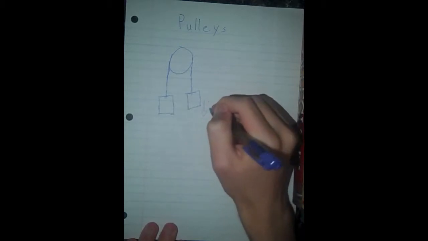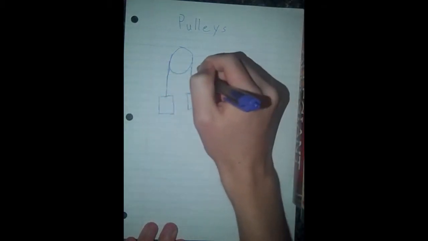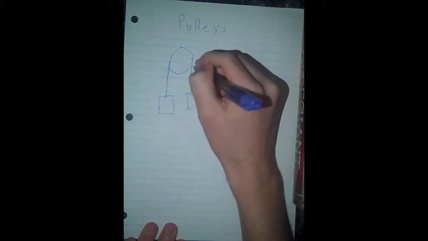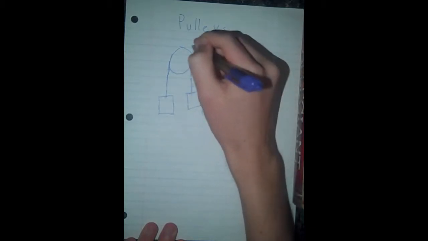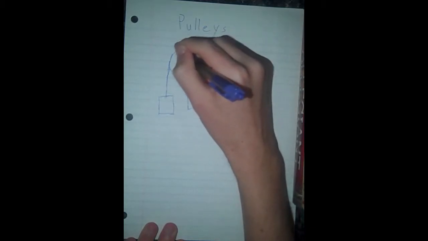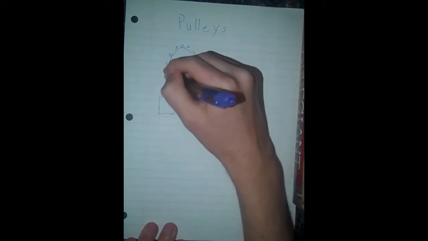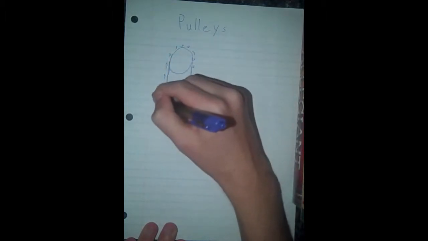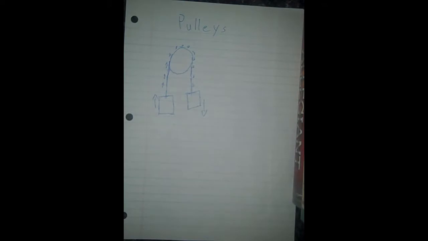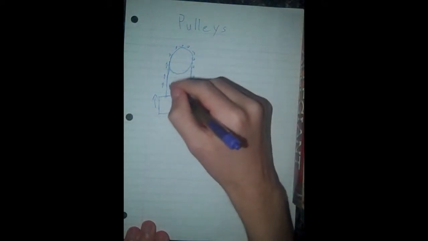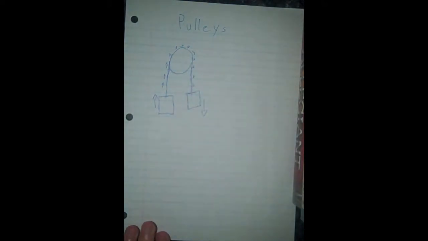Like if I had this block, weight or gravity is going to be pulling down on it, so it's weight, and it's going to transmit that force through the string until the string is pulling up. The tension of the string is pulling up on the other block, and vice versa. So it changes the direction of a force, but not the magnitude.